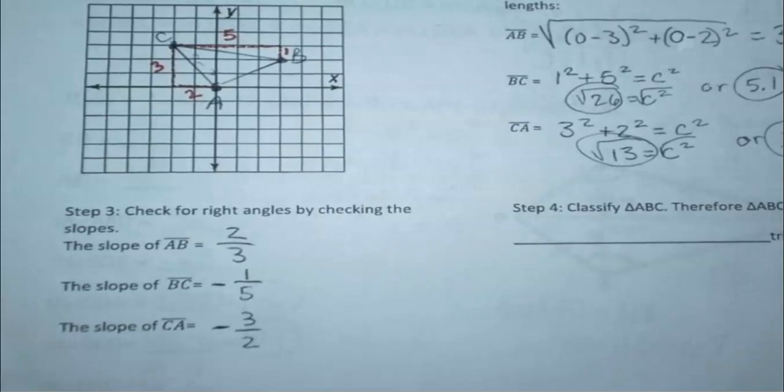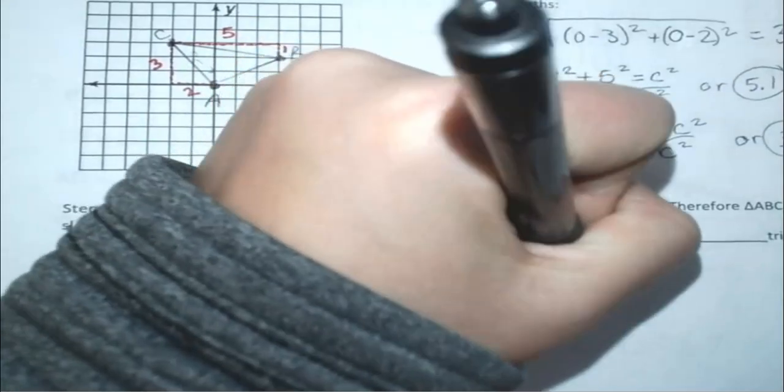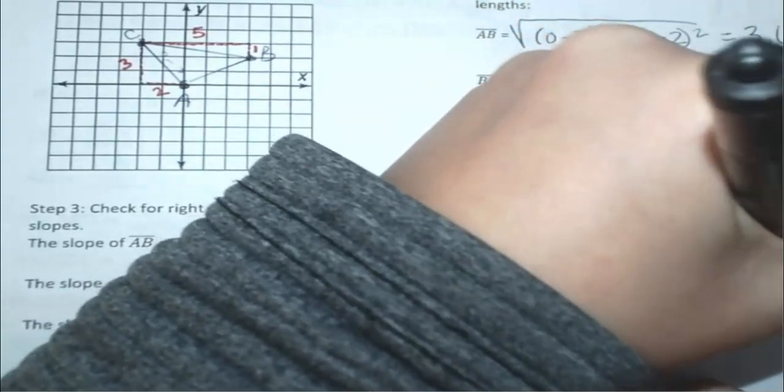You are looking at acute or obtuse right now? It's a right. No, yeah, that's right. Oh, it's right. How do you know it's right? Because the slope's perpendicular. There we go. So we're going to write that. There is one right angle because AB is perpendicular to CA.